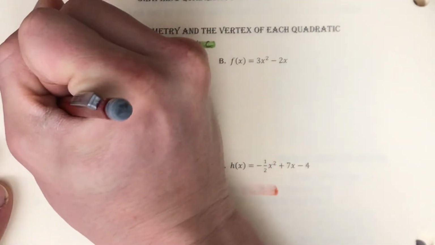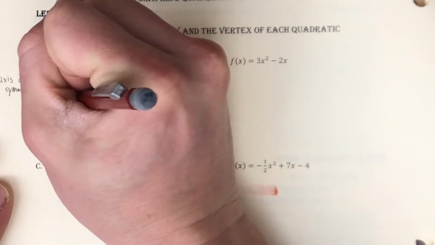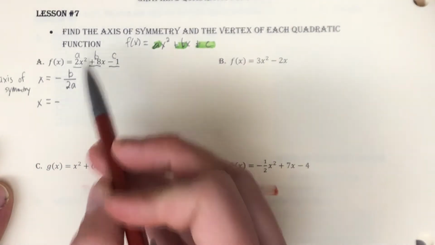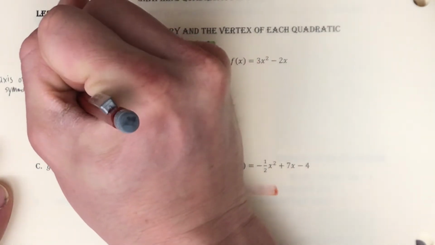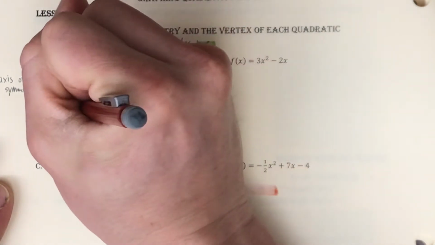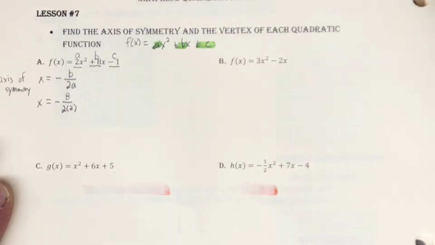So x stays the same because that's what we're solving for. The negative stays where it is for the time being. Then I plug in b. b is positive 8 over 2 times a, and a is positive 2.